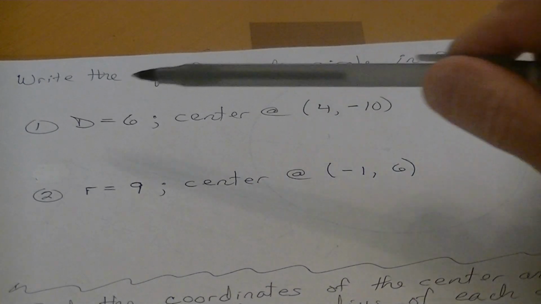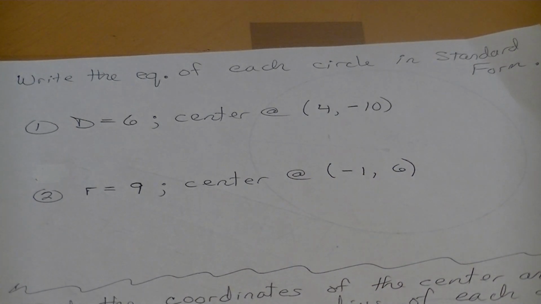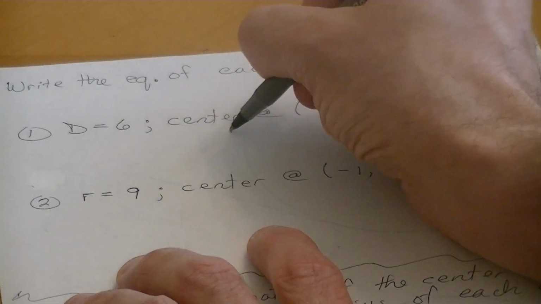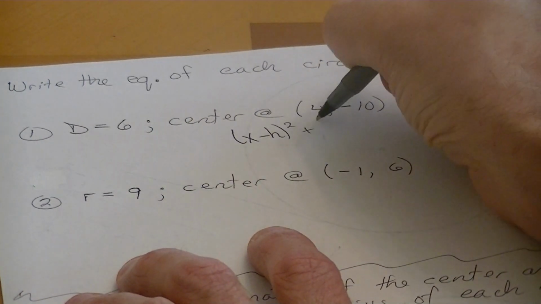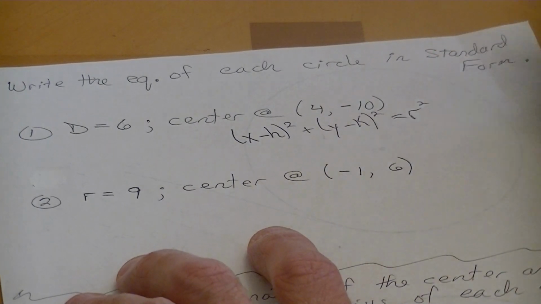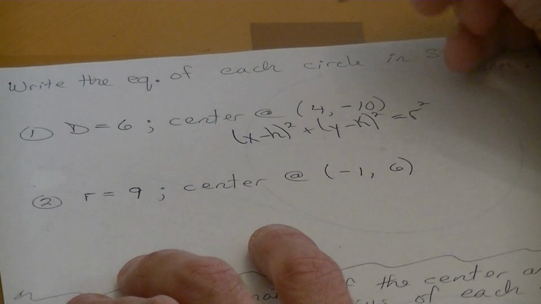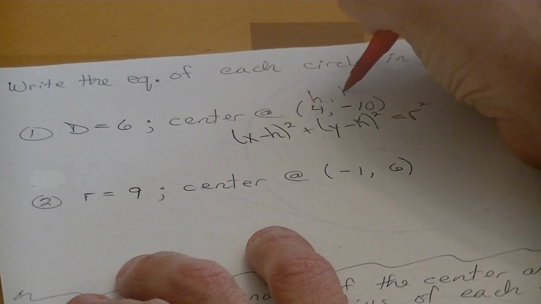So what's the equation for a circle if the diameter is 6 and the center point is here at 4, negative 10? We start with x minus h squared plus y minus k squared equals r squared, and we're just substituting our values. Remember, the center point is h comma k.